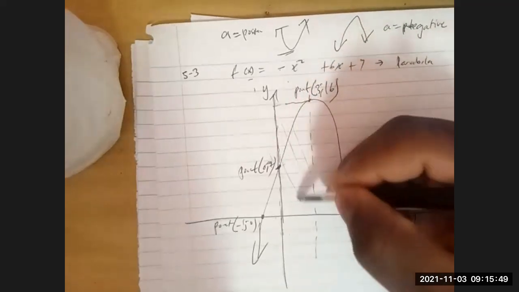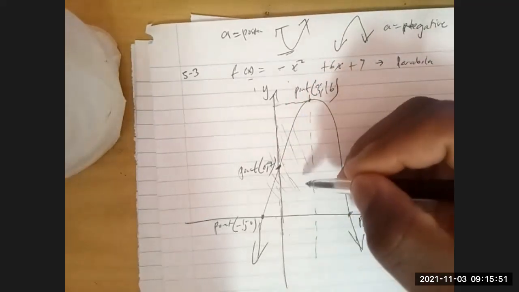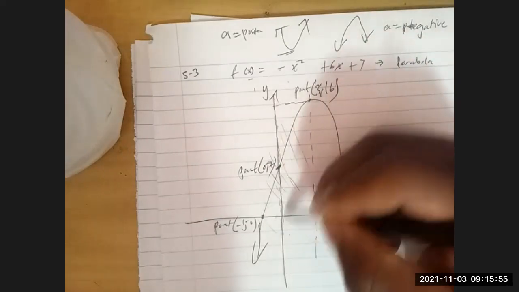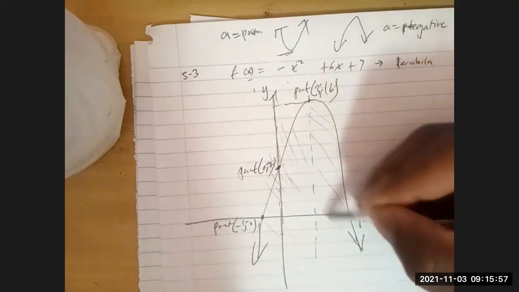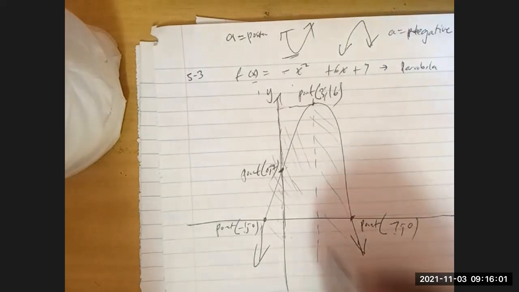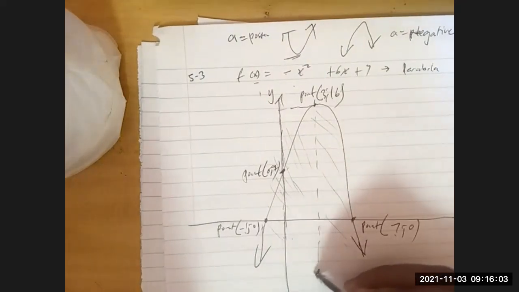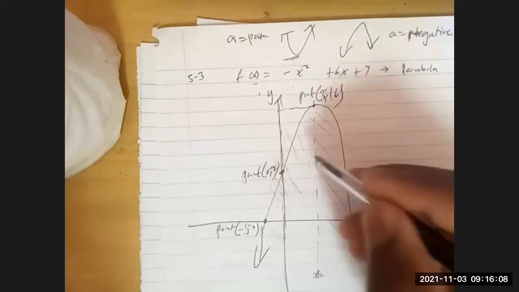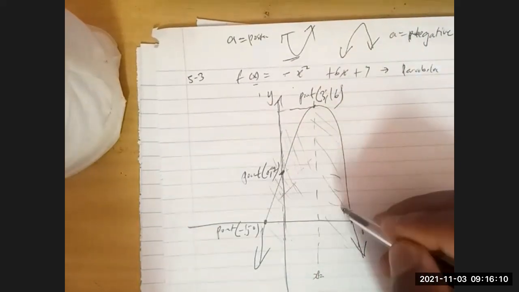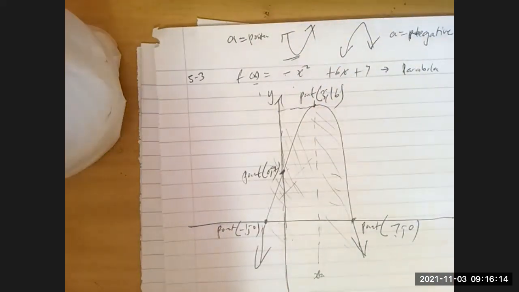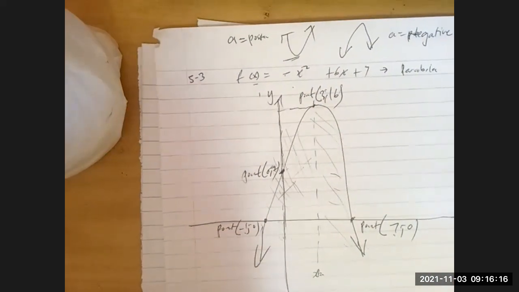By the nature of a parabola, this side and this side are supposed to be equal, right? But this is just a sketch. So we are talking about that x value, x equal to something, which makes this half of the graph equal to this other half, right? And that is what? x equal to 3, right? So x equal to 3, that's the line that we're talking about.